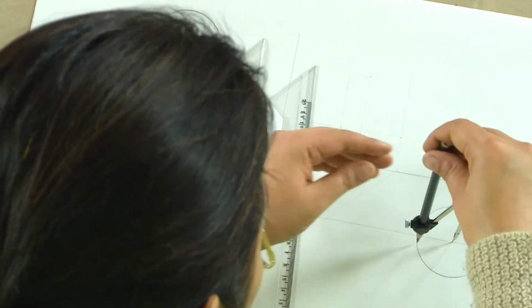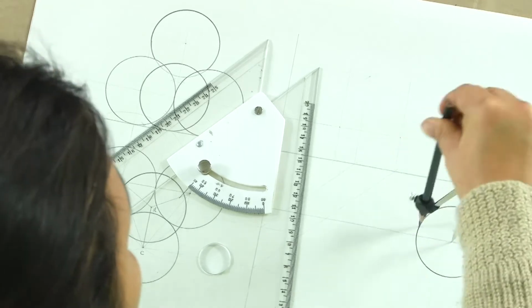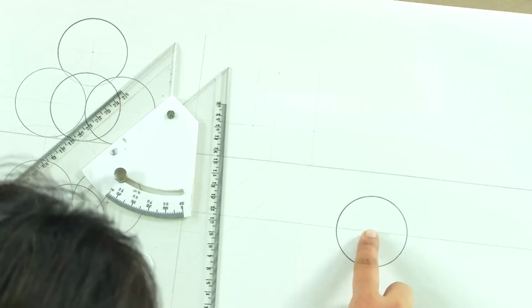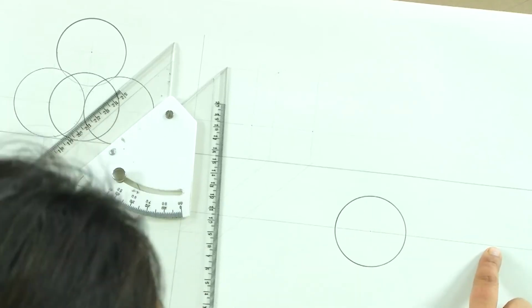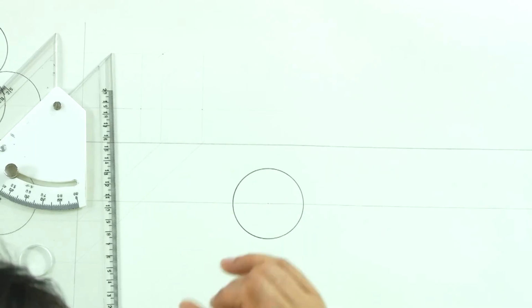Now, we have a bigger sphere which is kept in the same line. The line connecting these two spheres is parallel to VP, but it will not remain parallel to HP because the center of the bigger sphere will lie slightly higher.